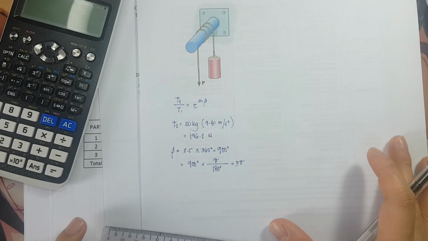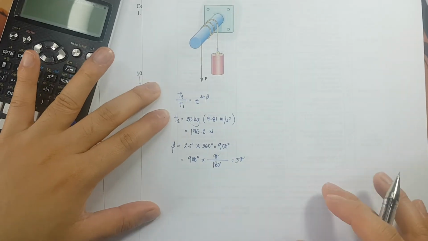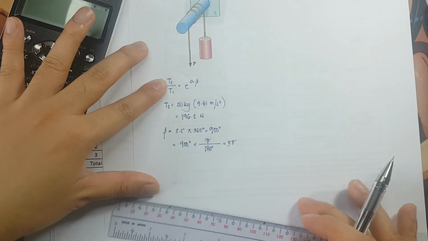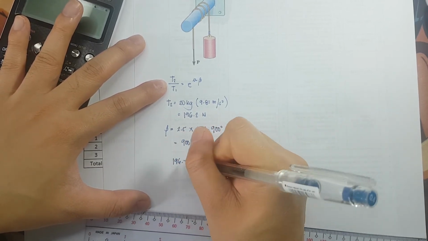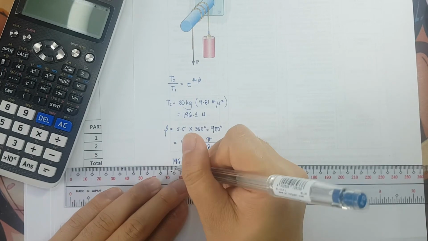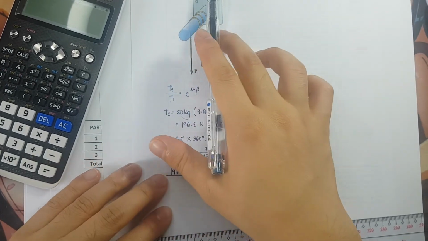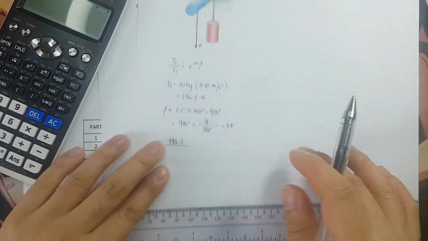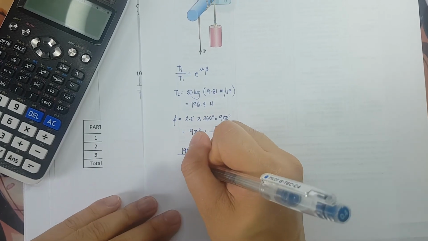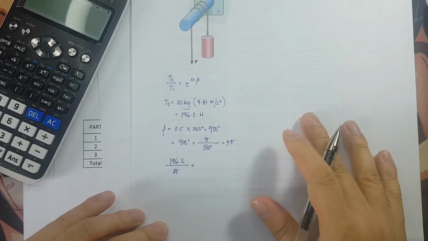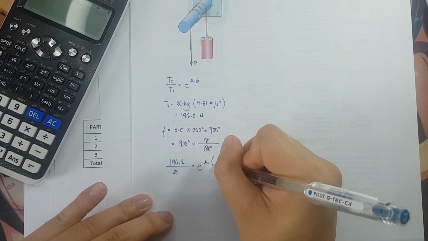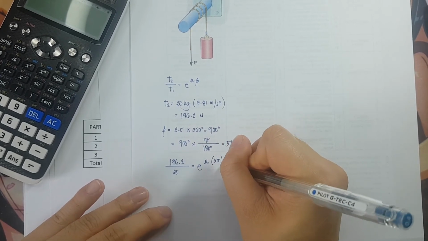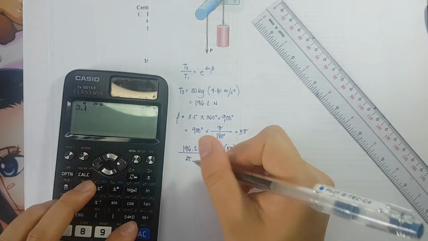So we can now substitute here. What is T2? T2 is 196.2, divided by T1, which is 25. So we have 196.2 over 25 is equivalent to e raised to mu times beta, which is 5 pi. Input that in your calculator.